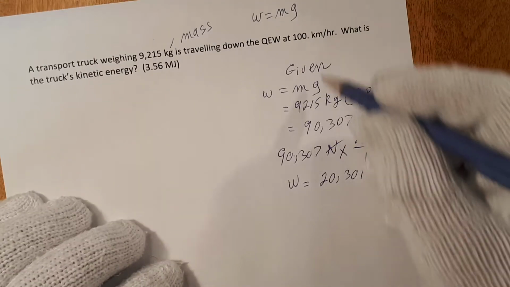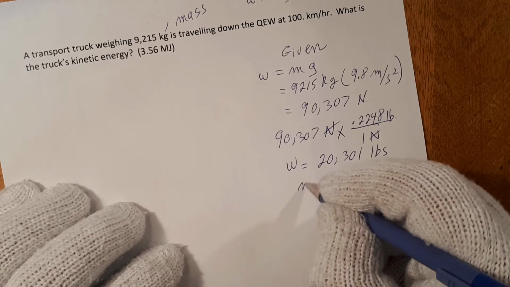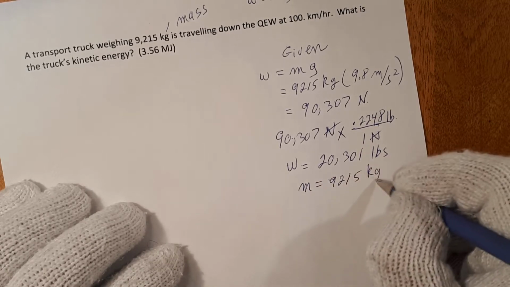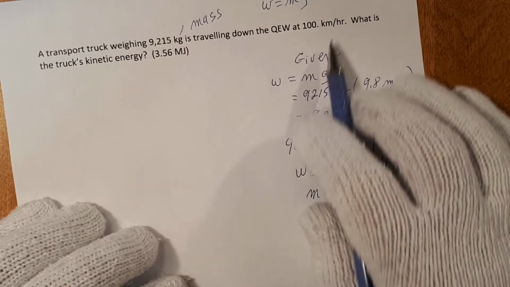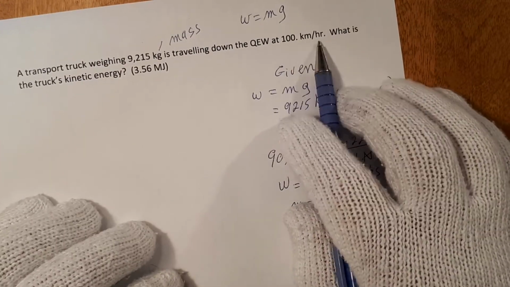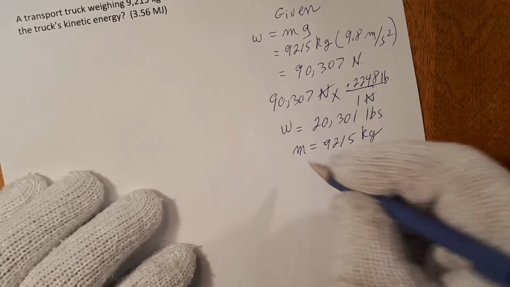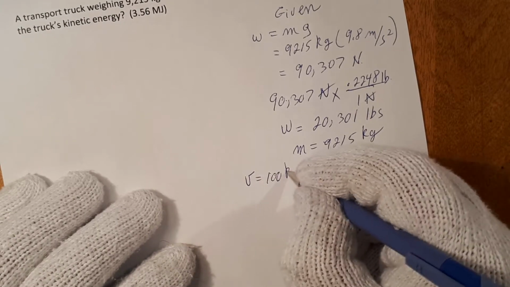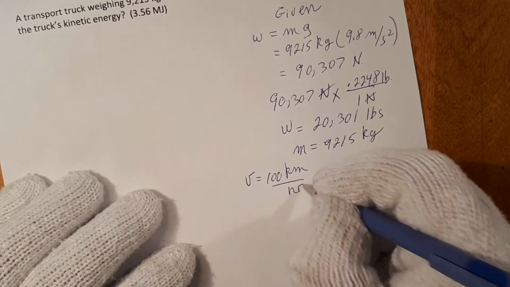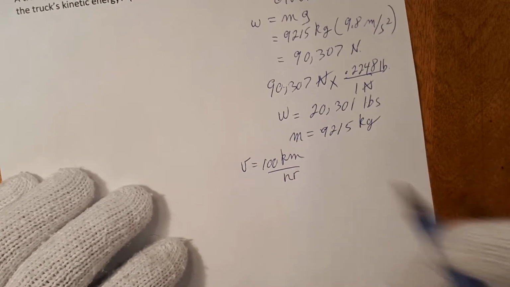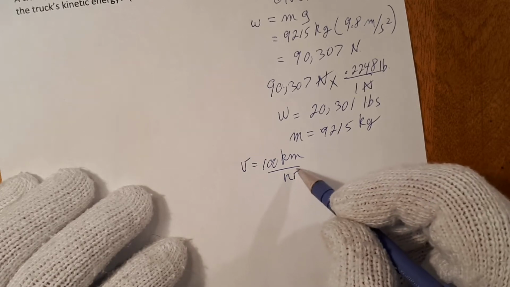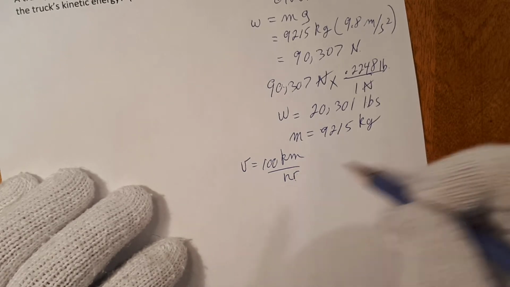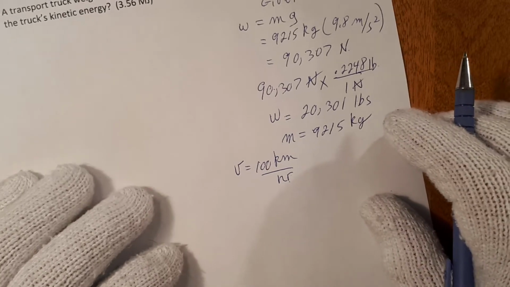In a list of given, we're given its mass is equal to 9,215 kilograms. And then we're also given its velocity or speed, and we'll write that over here, is 100 kilometers per hour. And this is okay, except we need units that are in base units. We can't work with kilometers and hours. We need to change this into meters and seconds.